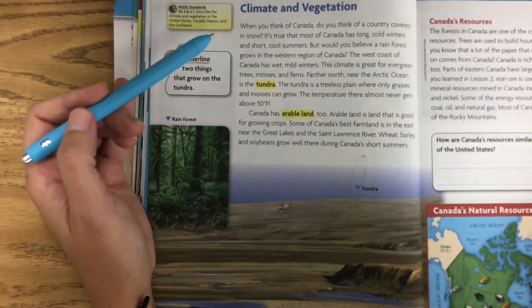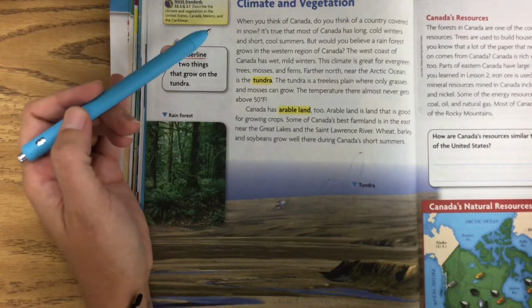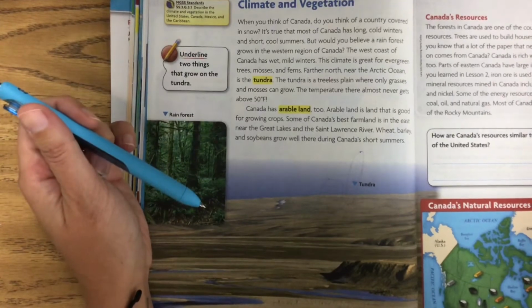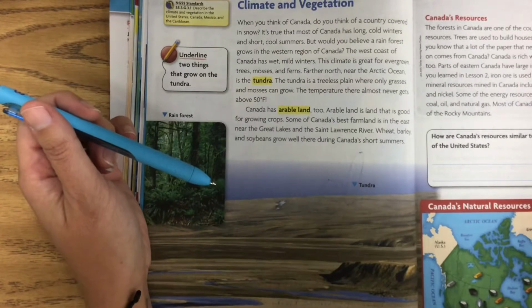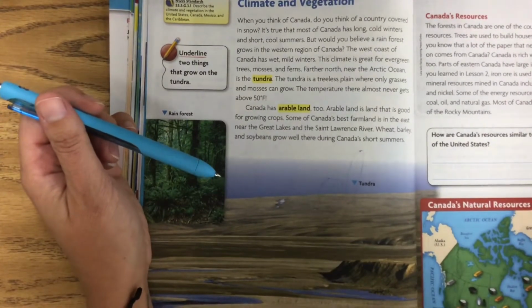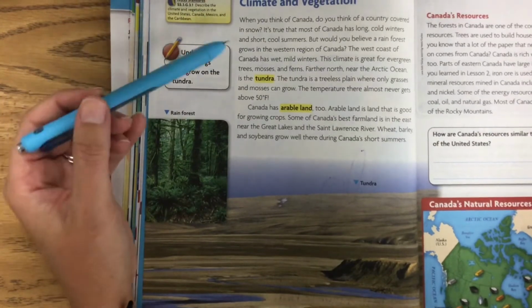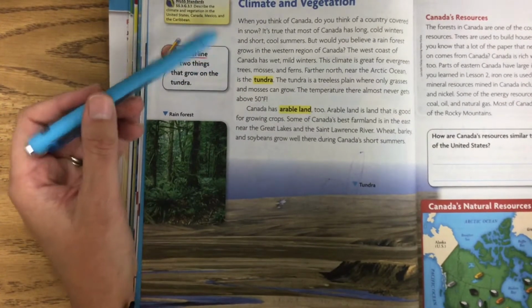When you think of Canada, do you think of a country covered in snow? It's true that most of Canada has long, cold winters and short, cool summers. But would you believe a rainforest grows in the western region of Canada? The west coast of Canada has wet, mild winters.